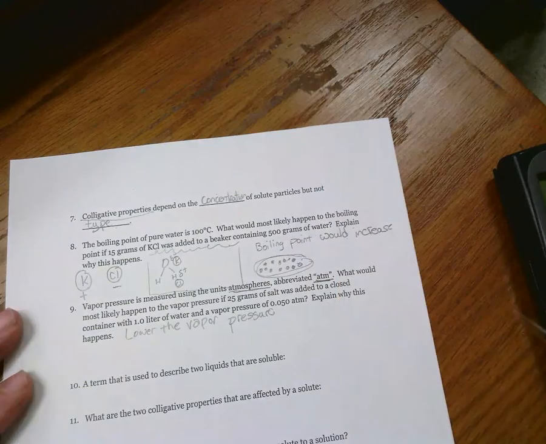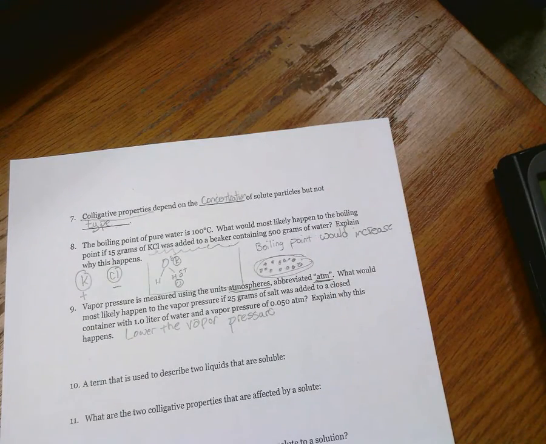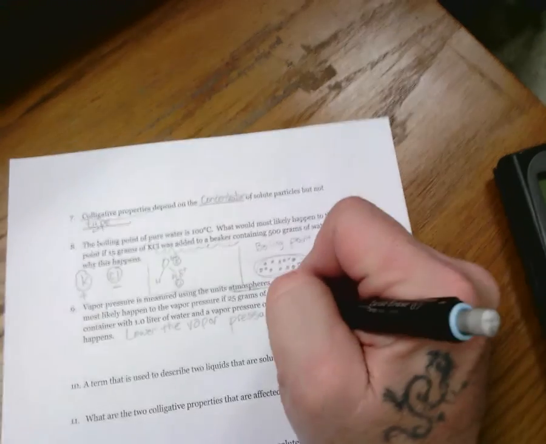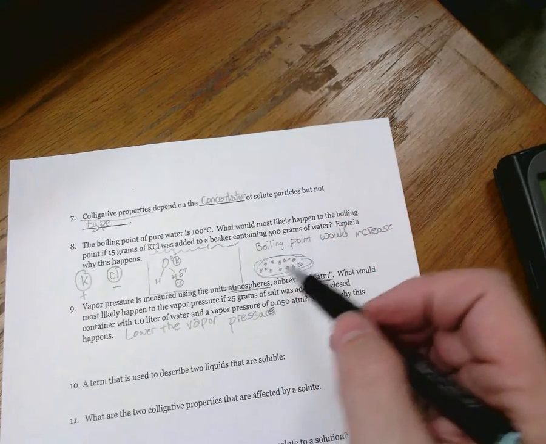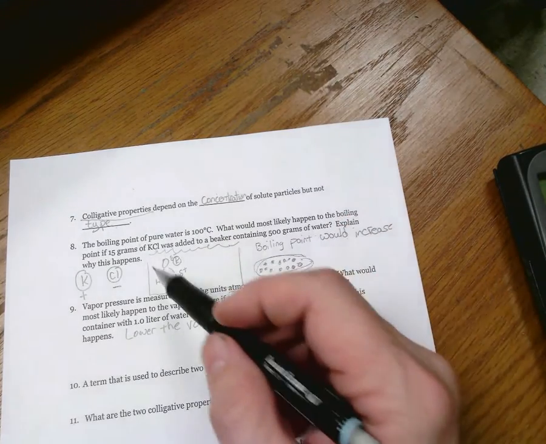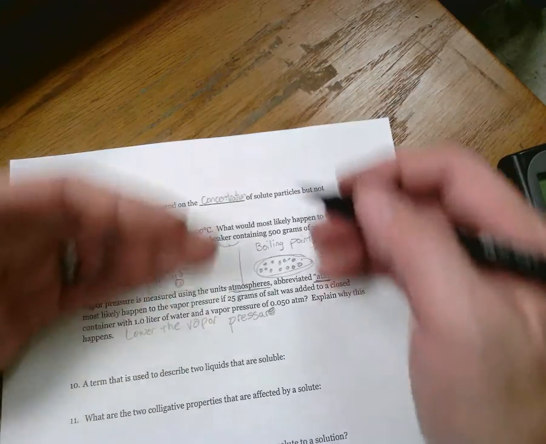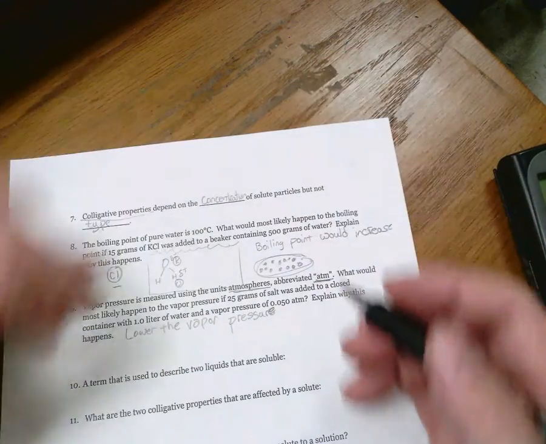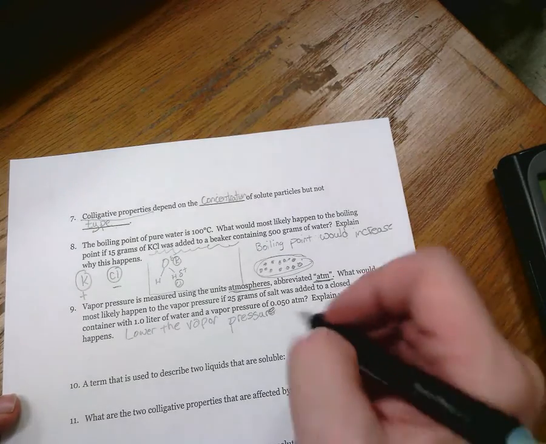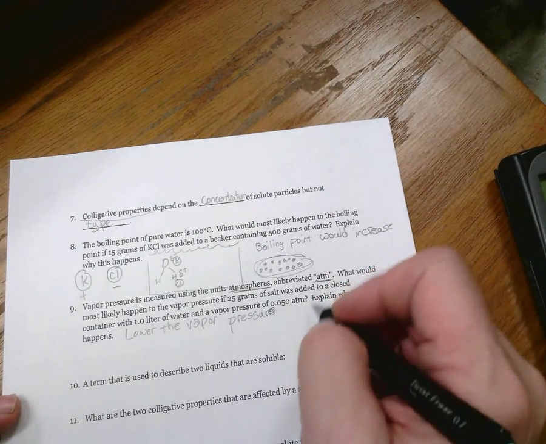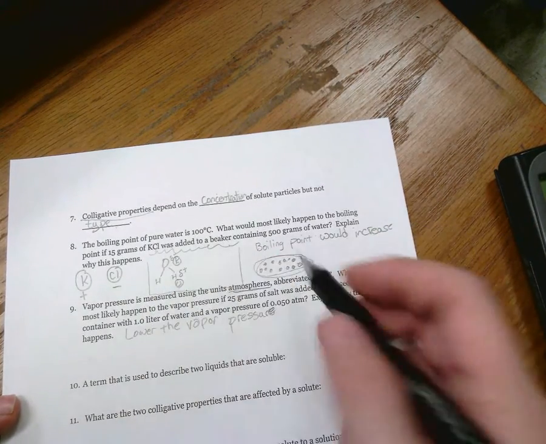Right? So we're going to lower that vapor pressure. Same explanation. If it's taking up surface area, if you've got these static interactions, it's not allowing the water to vaporize. You're going to have less vapor pressure. Do I need to draw another picture of the same things over and over again? Probably not.